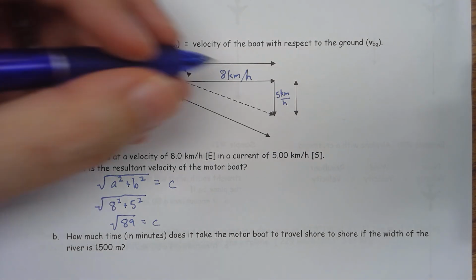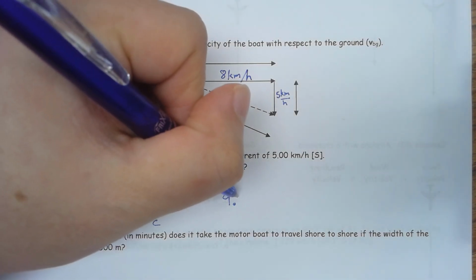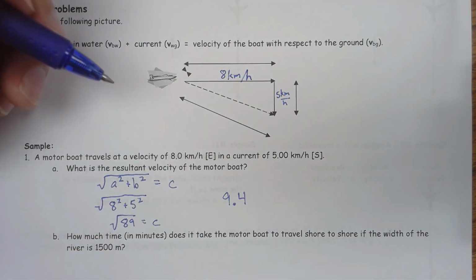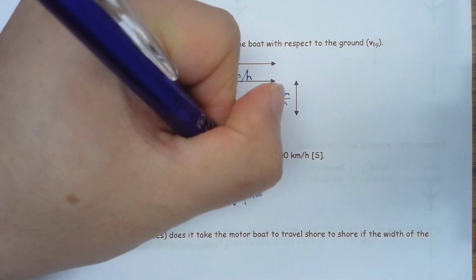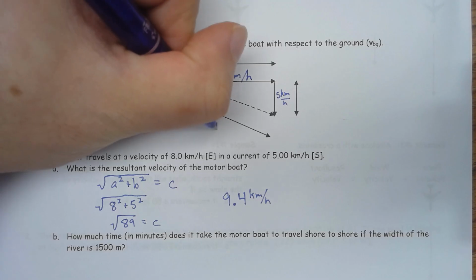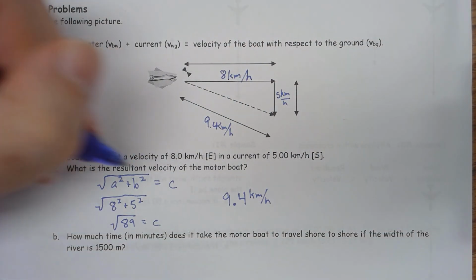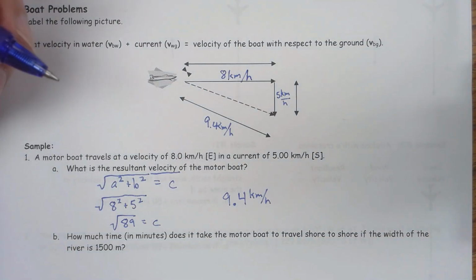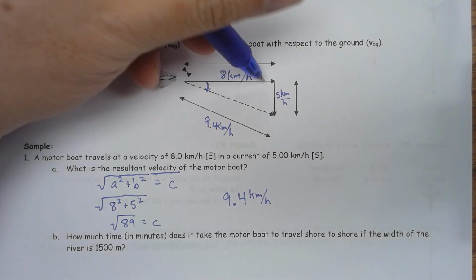81 is 9, so this must be like 9 point something. 9.4? Okay. 9.4 kilometers per hour. That's this diagonal, 9.4 kilometers per hour. And we're looking for the resultant velocity. We need a direction as well. So why don't we report back this direction as it goes east and south.